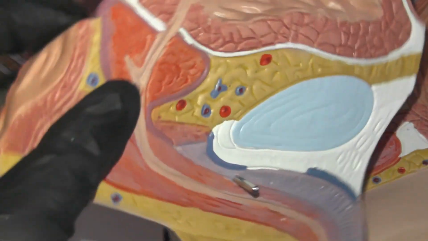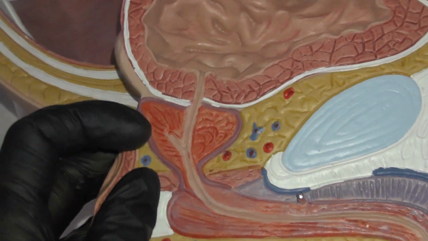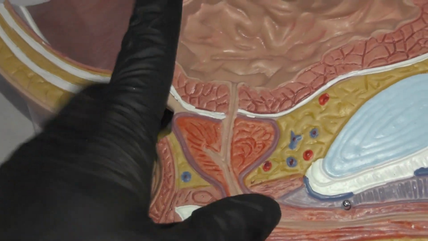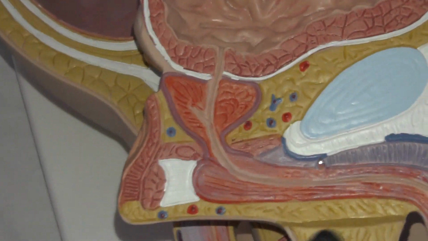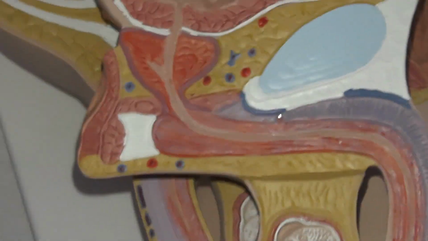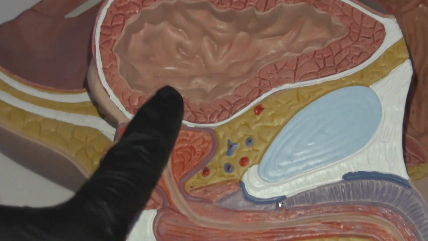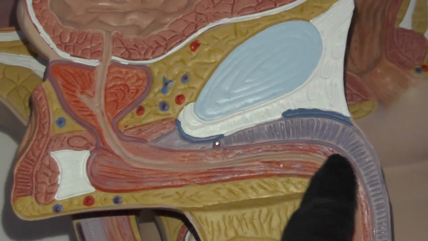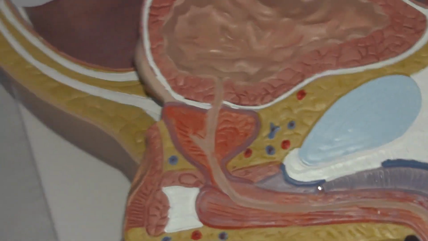This is the prostate gland here. So there's only one prostate, and it wraps around the urethra. So the urethra conducts urine from the urinary bladder out of the body, and it conducts semen out of the reproductive system. So it functions in both systems.